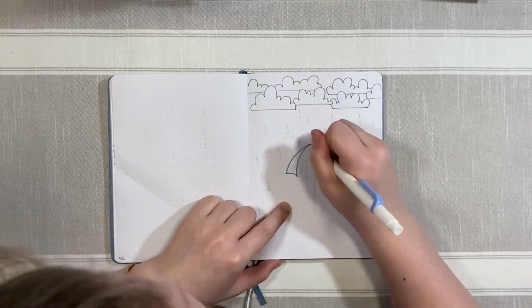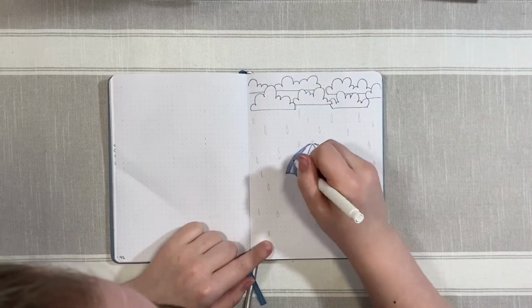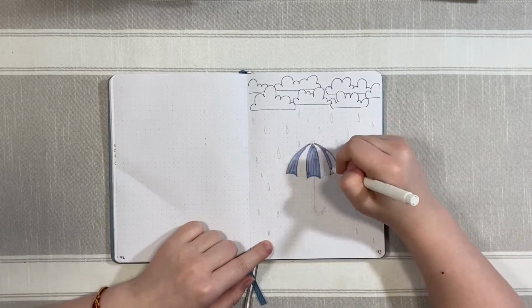I'm going with gray and a kind of muted blue and yellow, just for like little pops of color, but not too much. And then May is going to be more of a flowery theme.